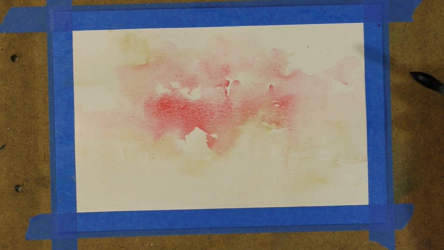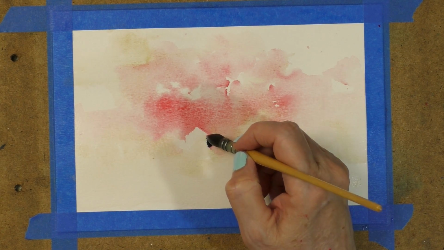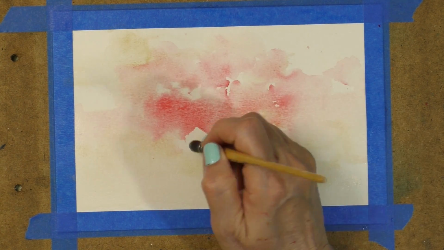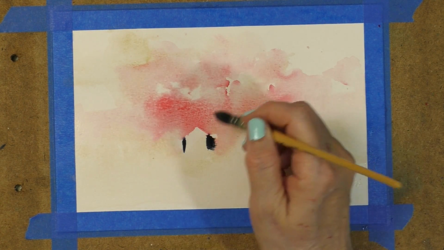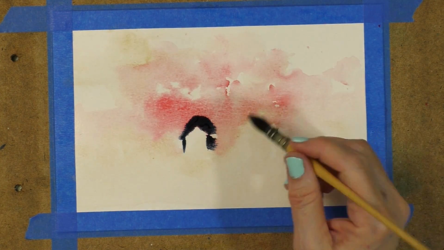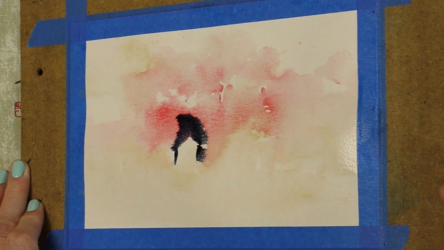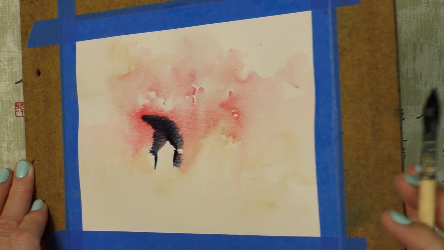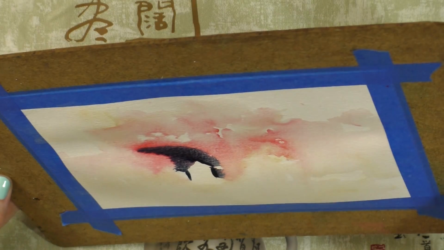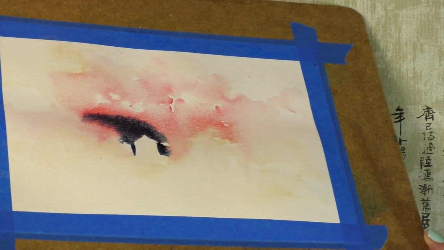I really, really like Payne's Gray. Really do. Alright, so since we've uncovered a little house here, I'm going to make it extra visible. Whoa, look at that color running. That's cool.